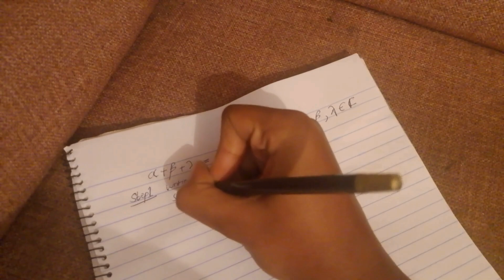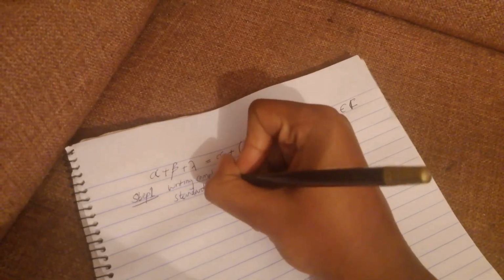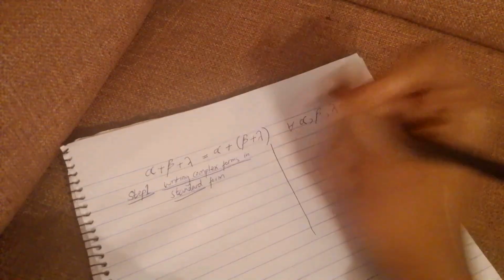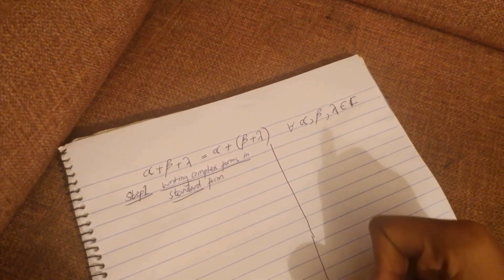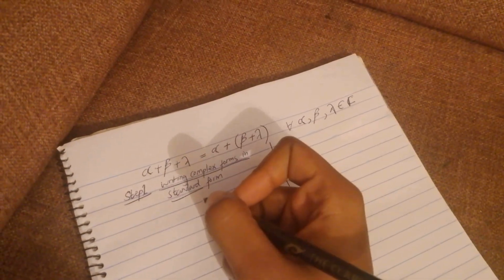So by doing this, we'll be able to more or less expand the equation and prove this.